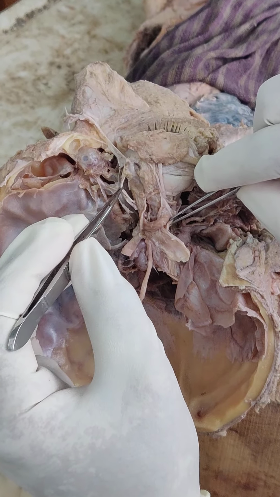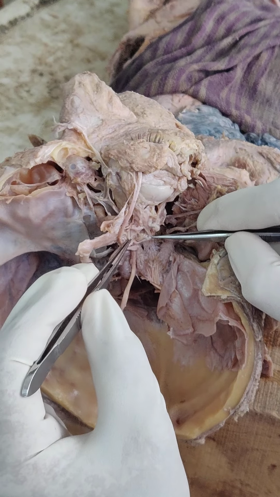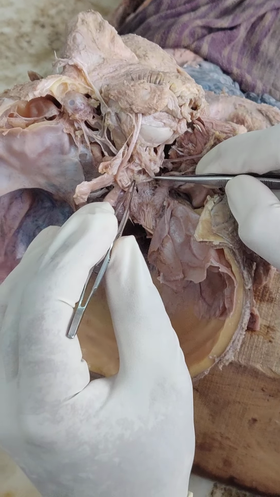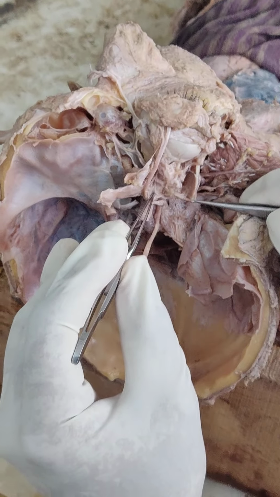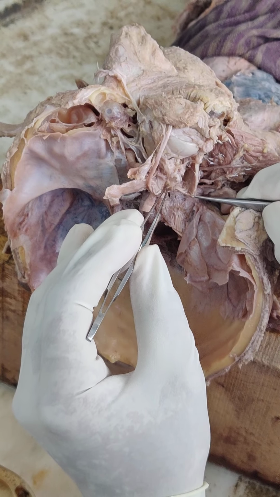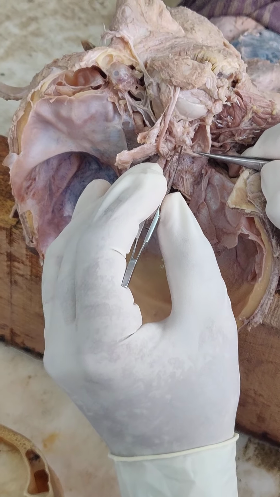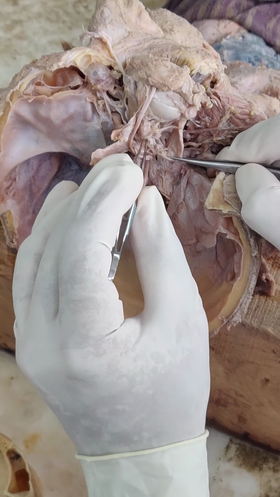First of all, it gives a communicating branch to the ciliary ganglion. This is the lateral rectus, and this is the ciliary ganglion, which lies between the optic nerve and lateral rectus.